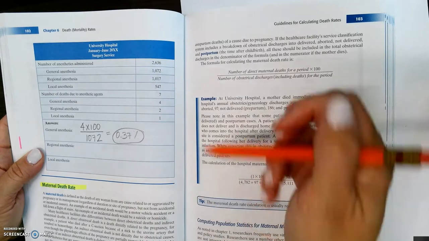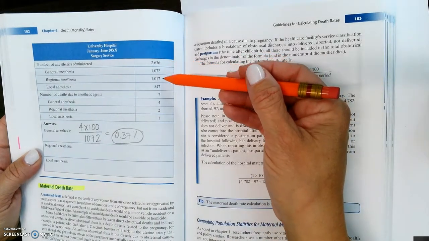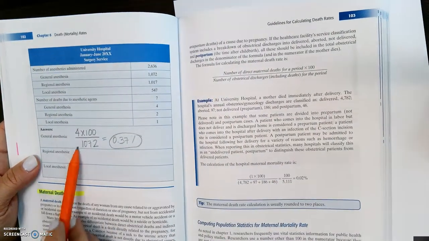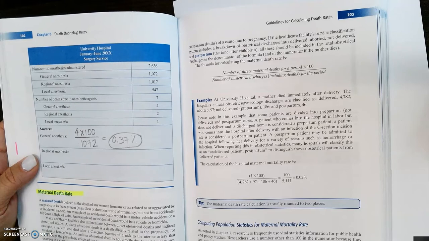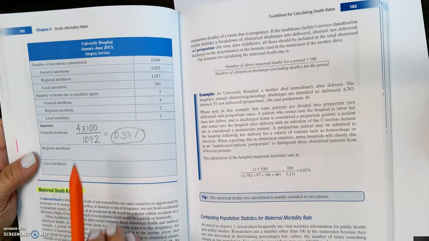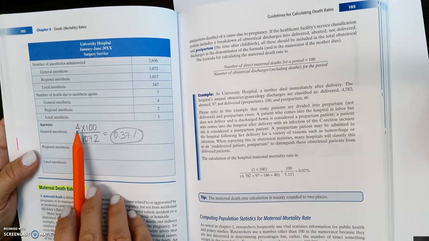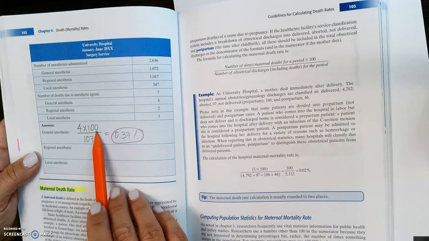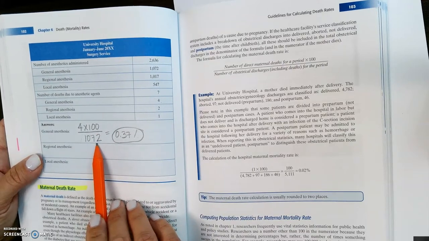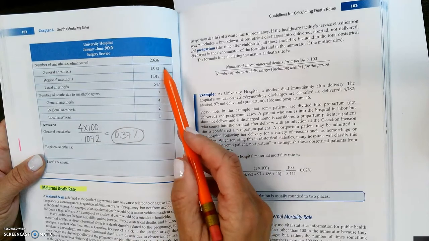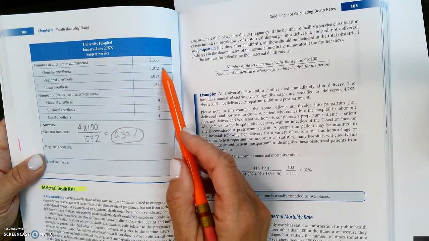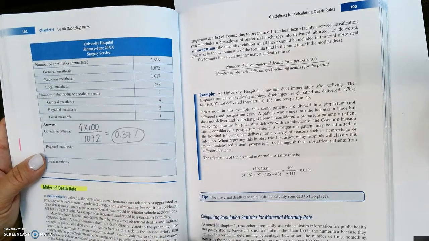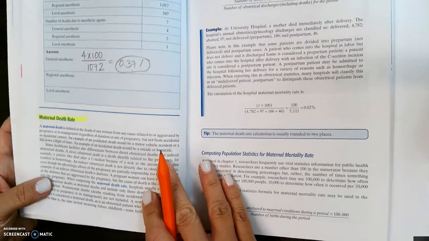And then you get down to your anesthesia information, which is going to be super important for you to calculate your formulas. So I have general written out here because you do have the answers to these in the back of the textbook. So for general anesthesia, we need the total number of deaths caused by anesthetic agents, 4 for general, multiplied by 100, over the total number of anesthetics administered for general anesthesia. That would be 1,072. And your answer is 0.37%. And you can check regional and local in the back of your book.